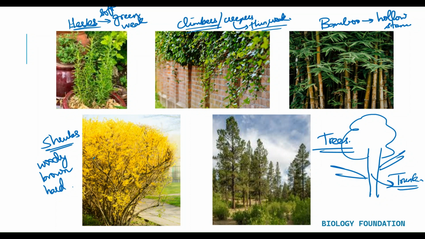Okay, whereas in climbers or creepers, the stem is very weak and thin, and these plants require support of other plants. As the stem is quite weak, they depend on other plants for support. We'll understand the modifications of the stem later. Okay, and in bamboo, the stem is quite hollow.